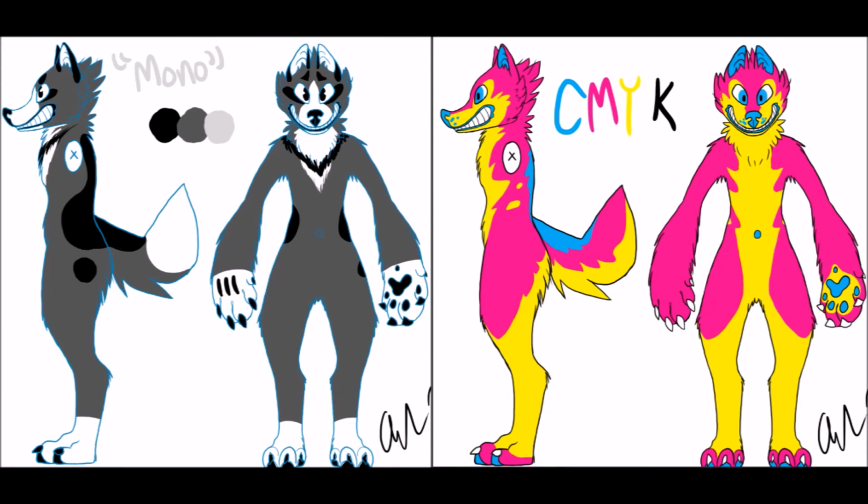Notice how heavily the two contrast. Mono has worried eyebrow markings which reflect on his grayscale design as being solemn or sad. CMYK, on the other hand, has flashy colors, wide eyes, and tiny pupils. He looks energetic and wild. The two characters are opposites, so standing next to each other, they'll immediately be read as a pair.